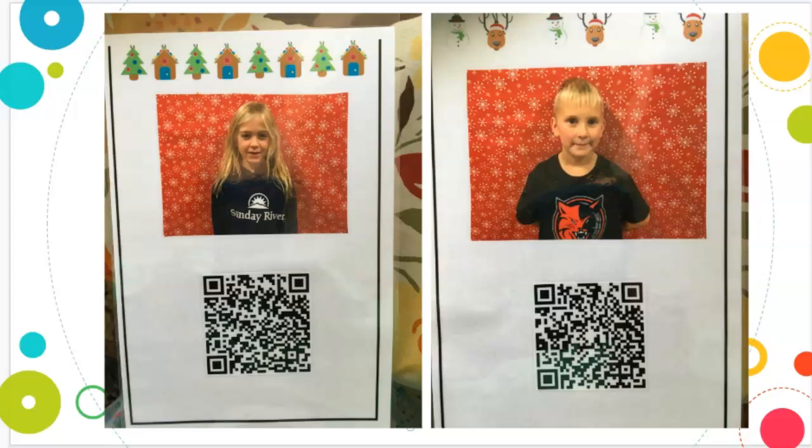We are going to place the pictures, QR codes, connection to that video in a Christmas card to parents.